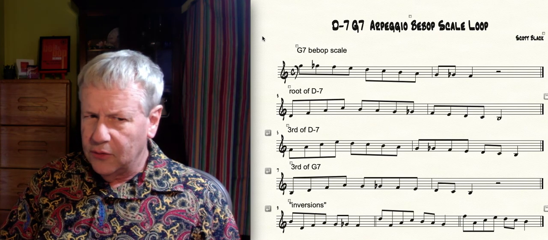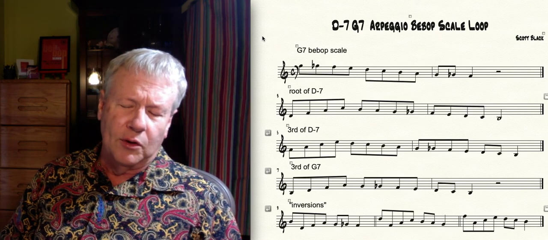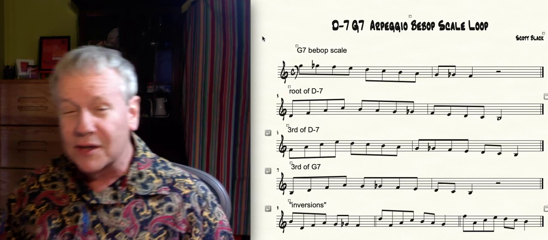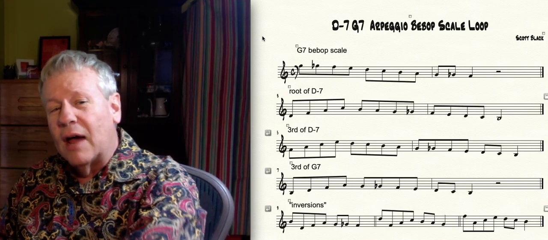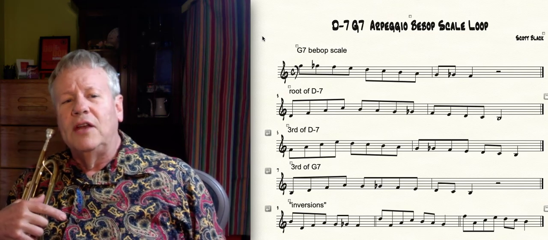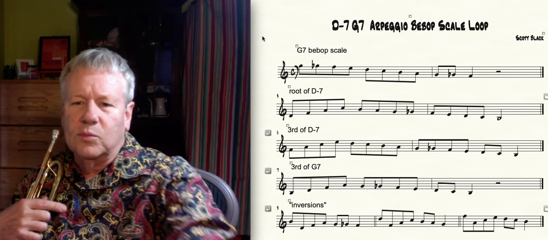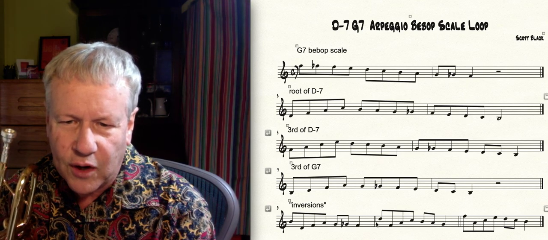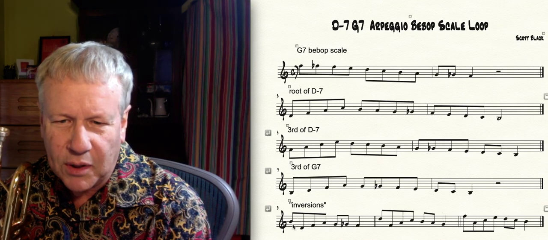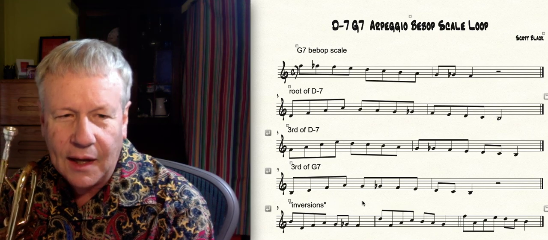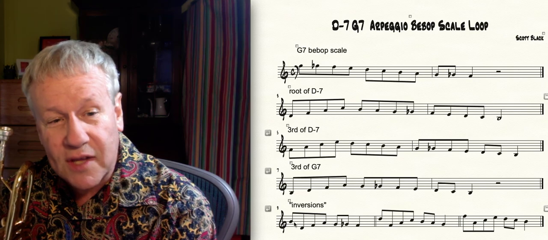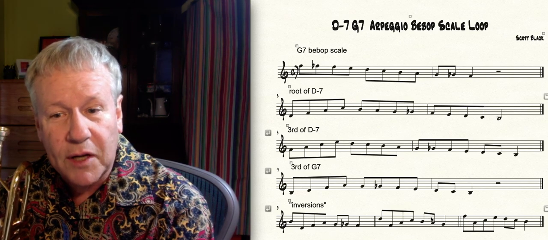A really important thing, especially if you're a trumpet player like me with a limited range and even less time spent practicing the trumpet, is that I'm going to want to limit the range that I have to play with, and this line down at the bottom that I call inversions is very important. Instead of having to play a B up to a high A, which might or might not come out when I play it, I can play the same notes, B, D, F, A, but go down.